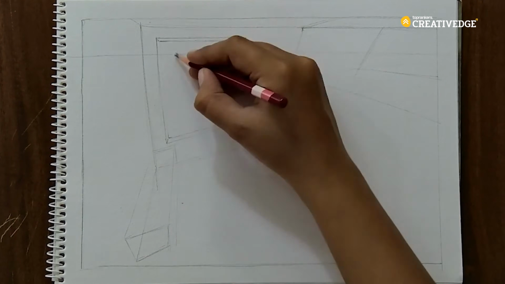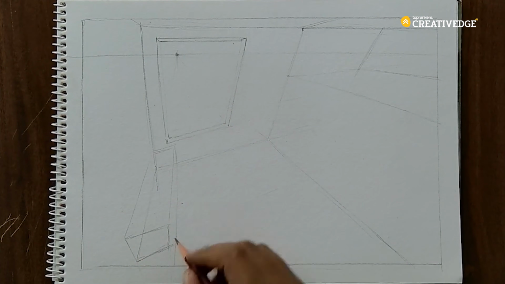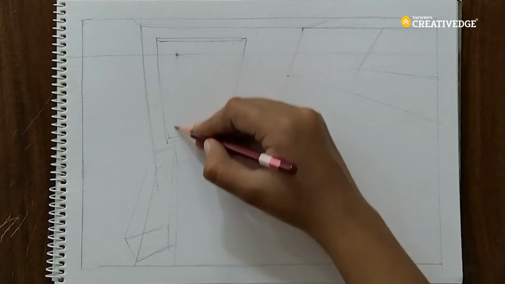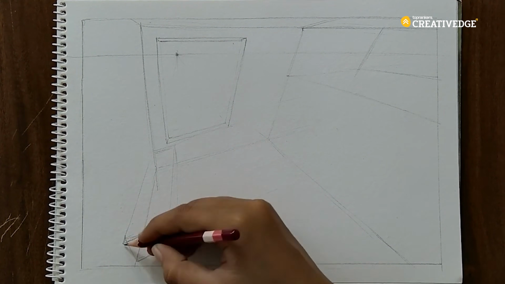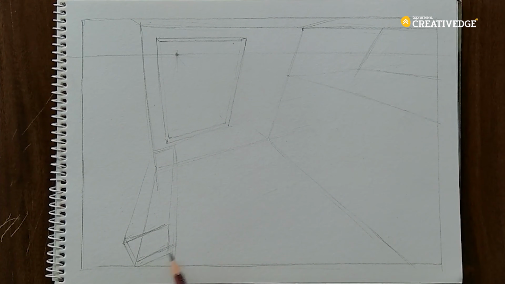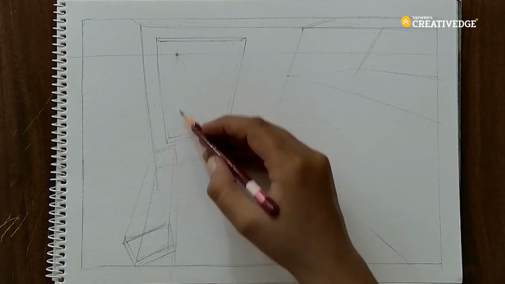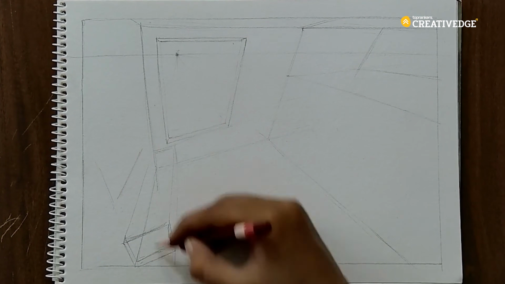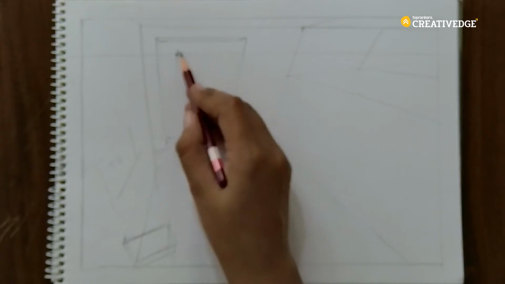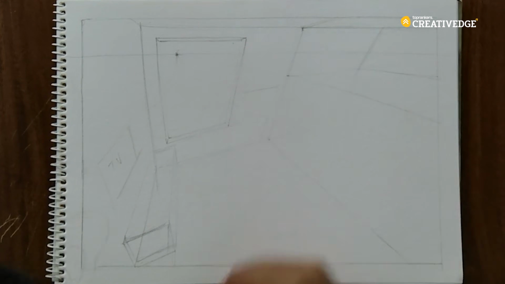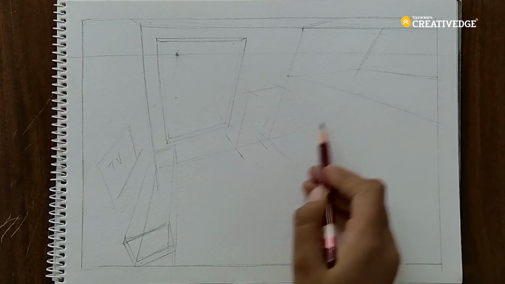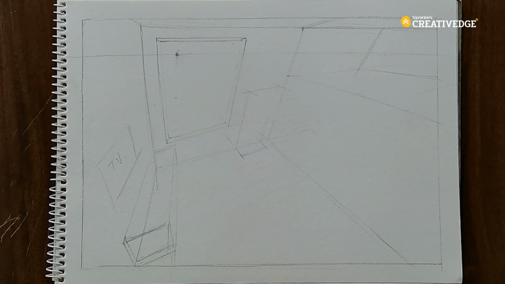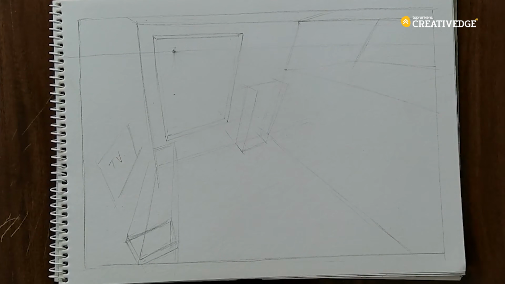Next, I focus on the table below the TV. It is a simple yet essential element that anchors the TV to the room, adding functionality while maintaining the flow of the layout. With the table in place, it is time to draw the TV. It is positioned centrally, serving as the room's focal point. Following that, I added a bookshelf or almirah on the other side, giving the space more of a sense of balance and adding storage to the design.